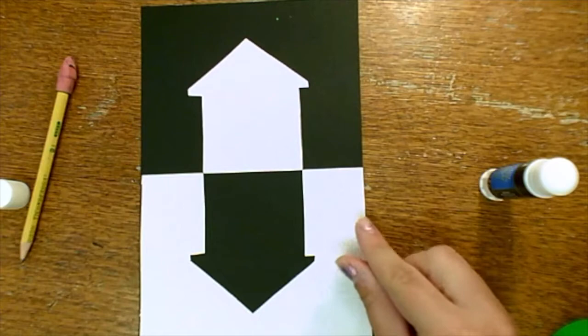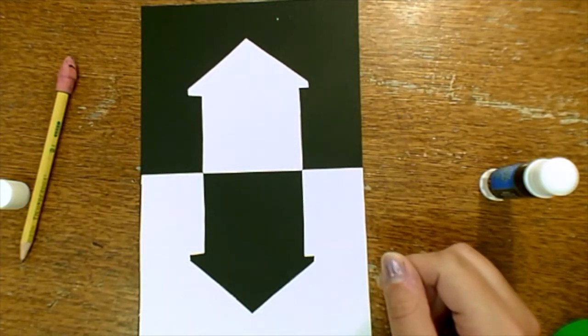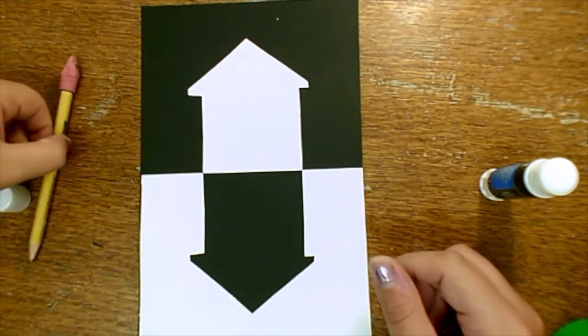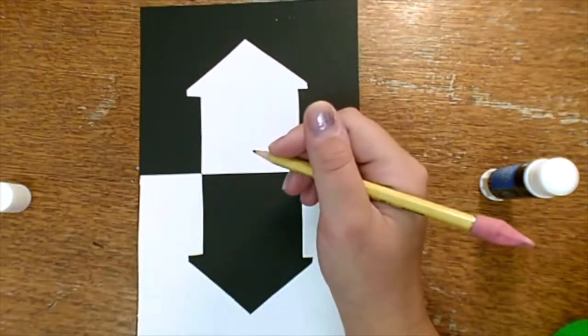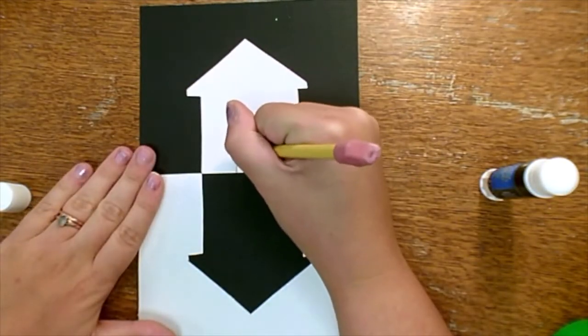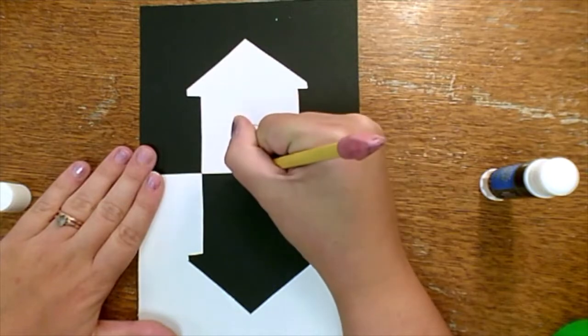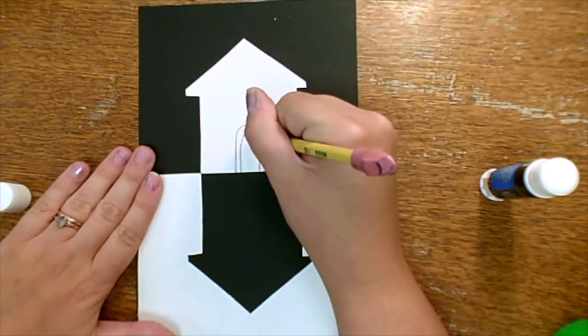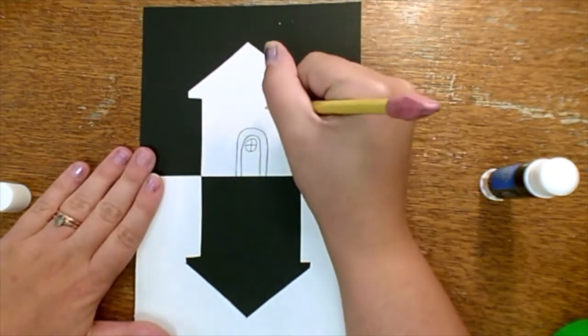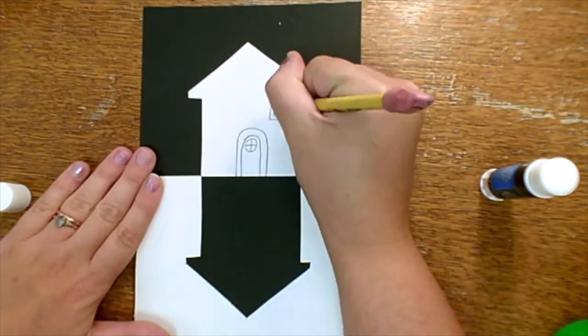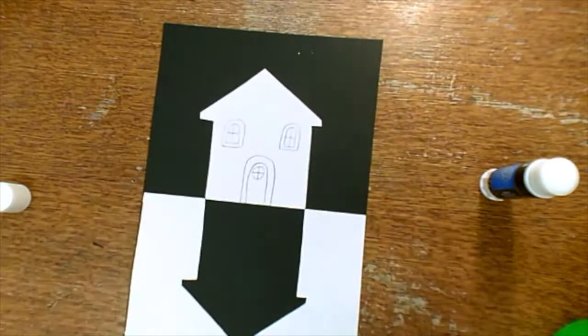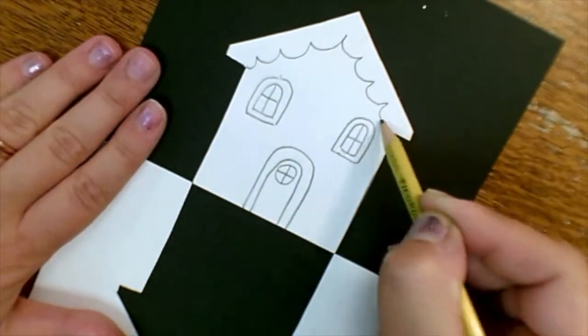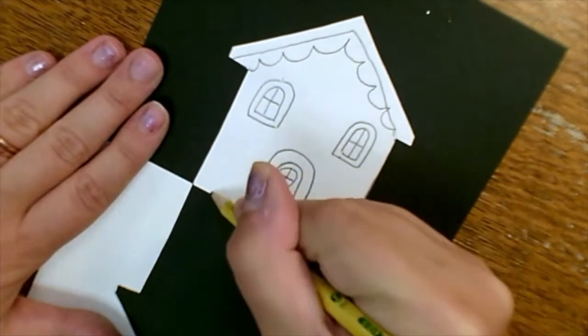Alrighty, now I'm going to think about what I'm going to draw on my house. So I'm going to add windows and doors and some details, and maybe some things inside the yard as well. I'm giving myself plenty of things to color, so I'm even outlining my windows so that I can color the frame.